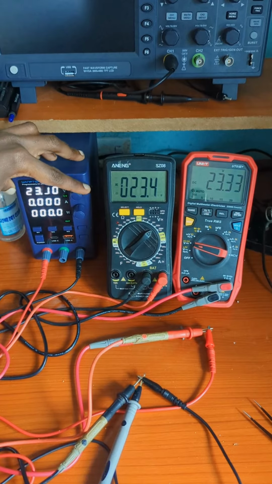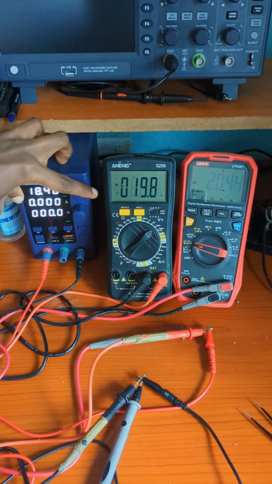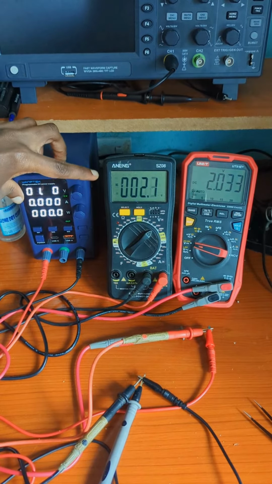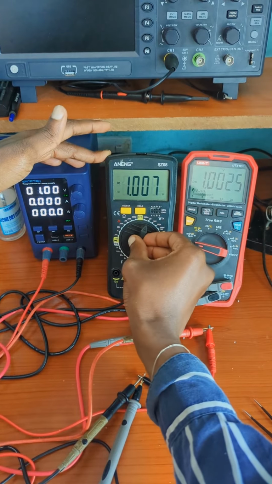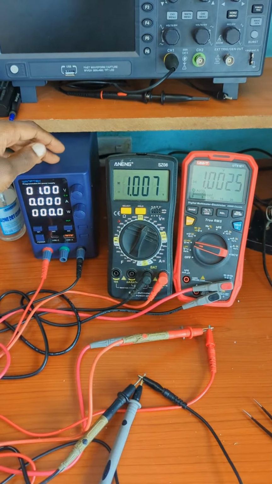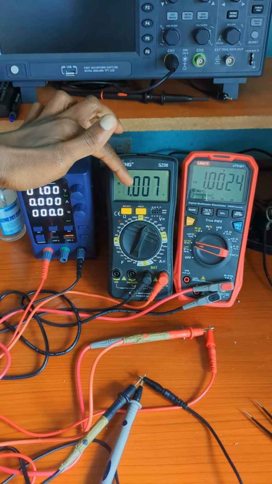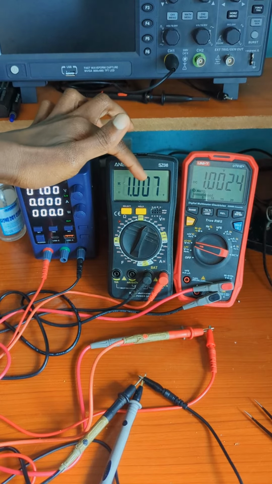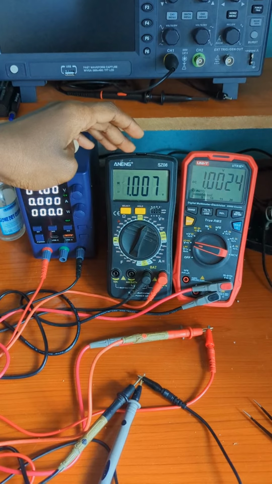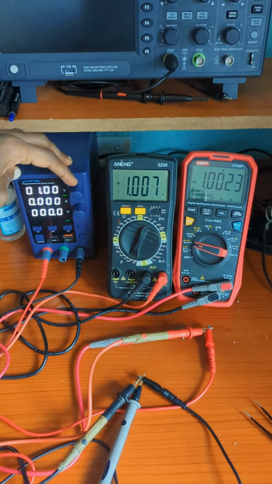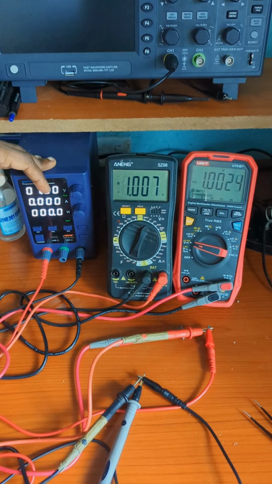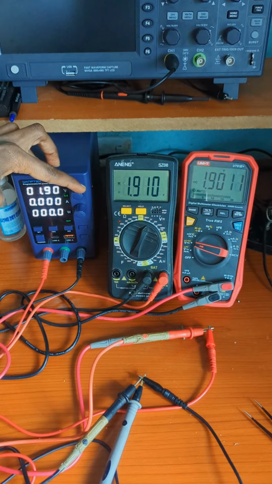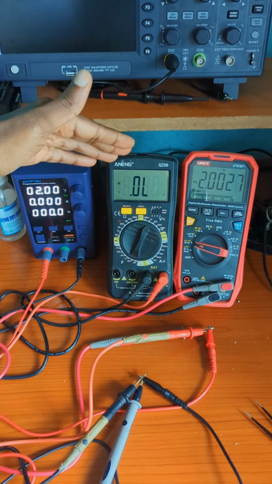Let me show you. Let's try to measure 1 volt. Now let's switch to the appropriate range. So we have 4 digits, 1.007, with 3 being in the decimal places. But this is still below 1990. So let's increase the voltage above 1.9. 7, 8, 9, over range.